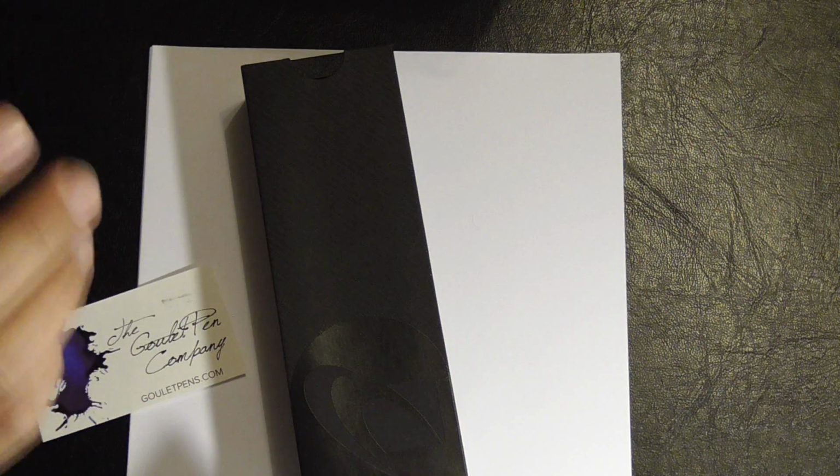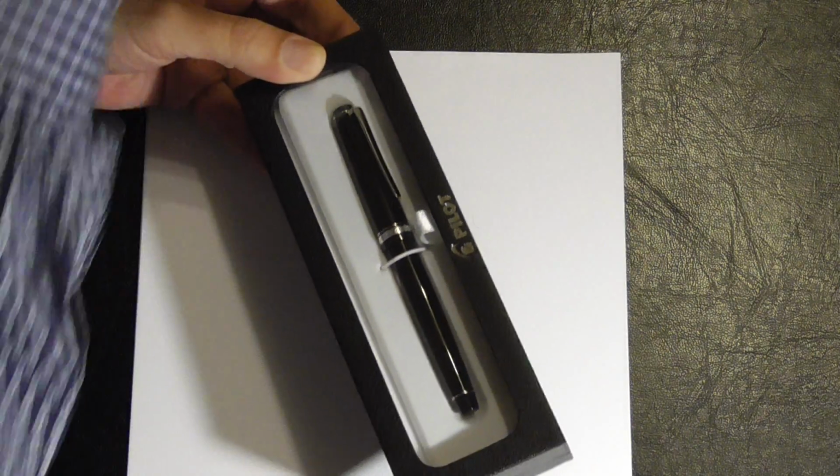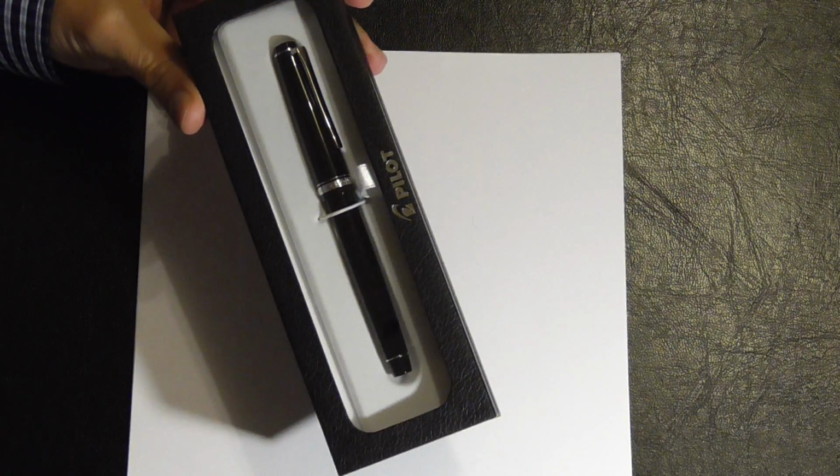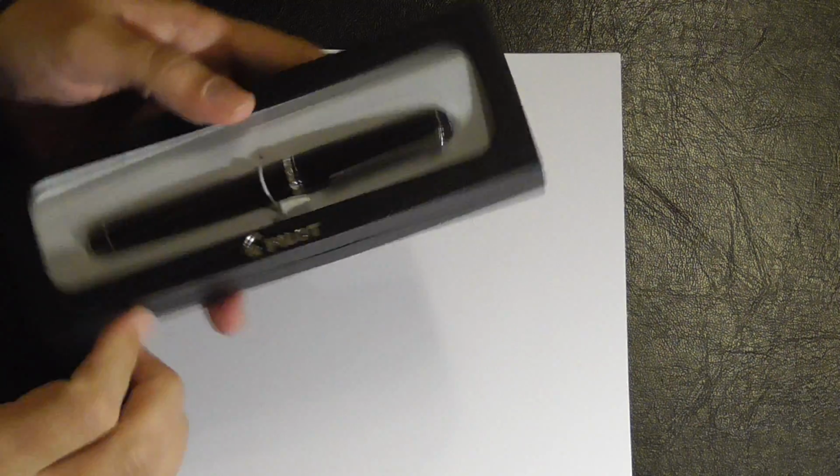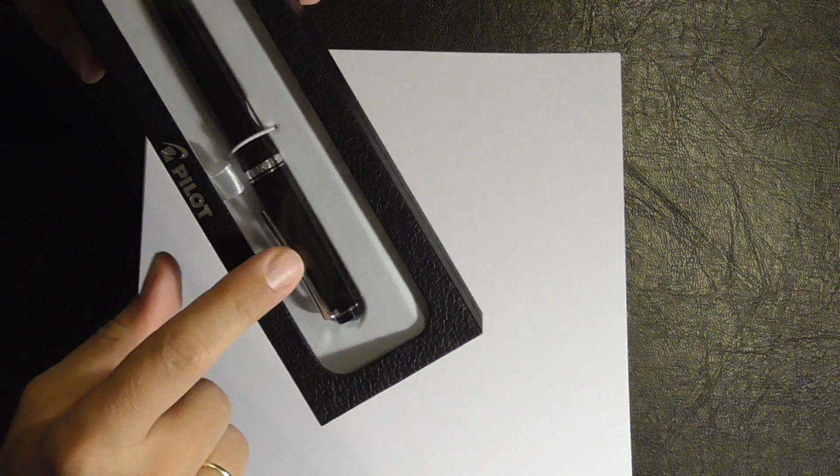It's pretty cool. Okay, so the pen is actually an order for a friend of mine, and I got his permission to use it, open it, fill it with ink, and do physics. It is a Pilot Falcon.